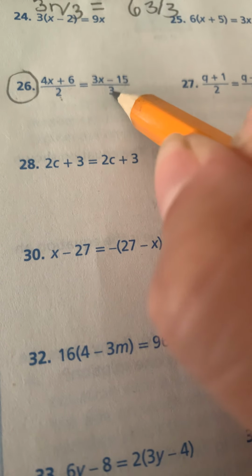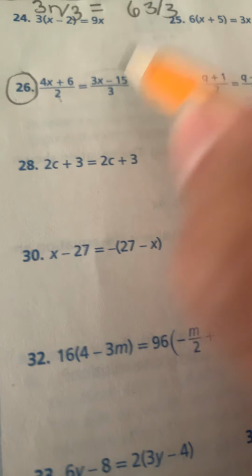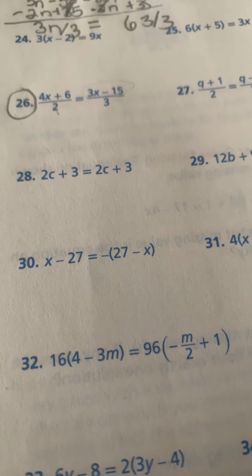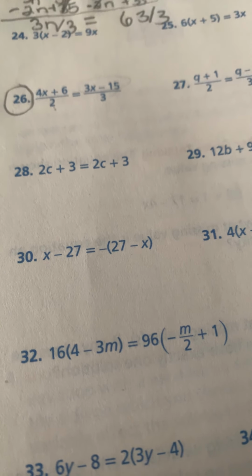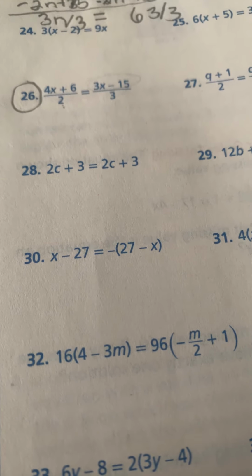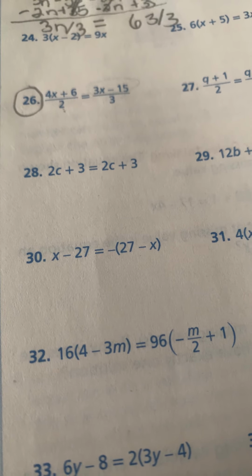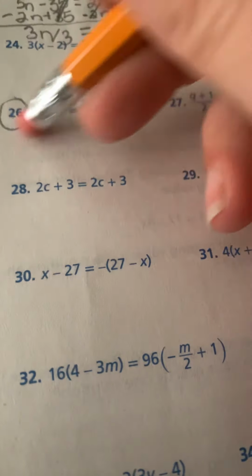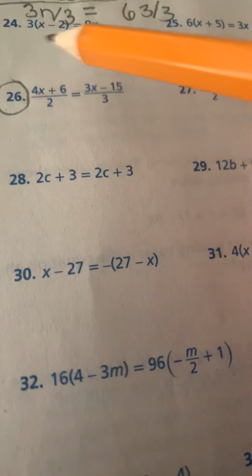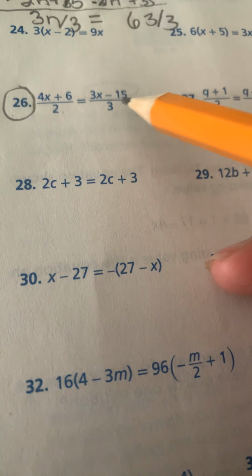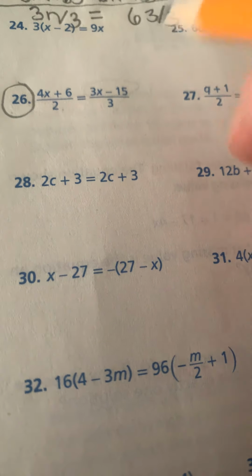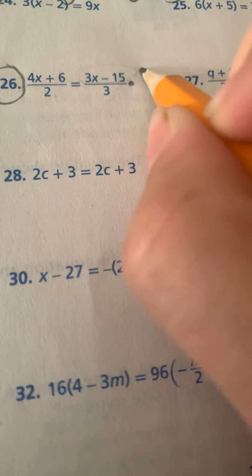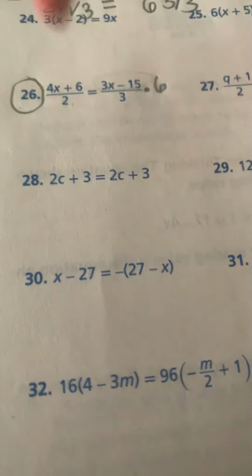And all of this over 3, this whole thing is being divided by 3. So the easiest thing to do is to multiply everything by the least common multiple. And the least common multiple of 2 and 3 is going to be 6. So I'm going to do times 6 here.